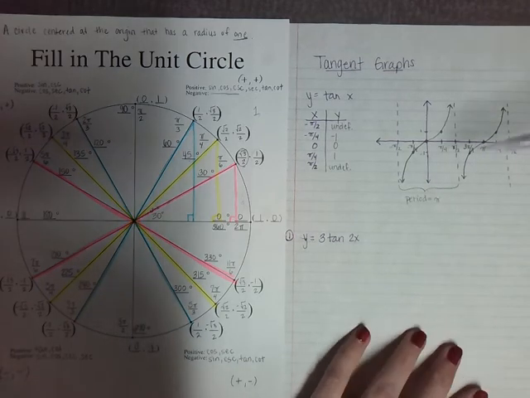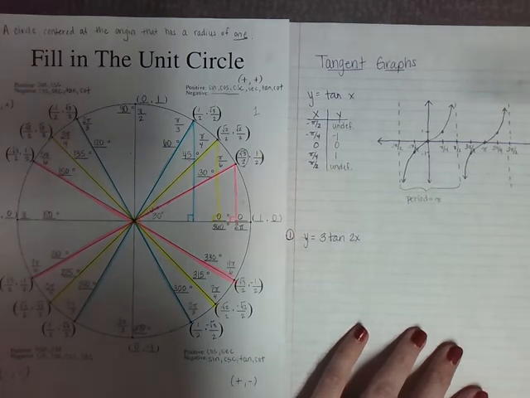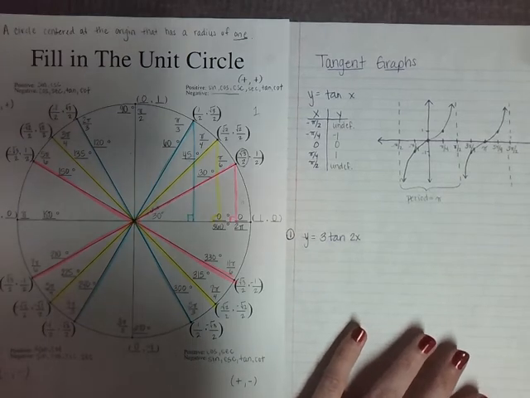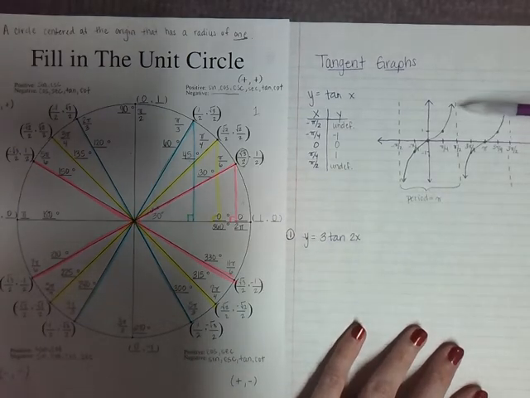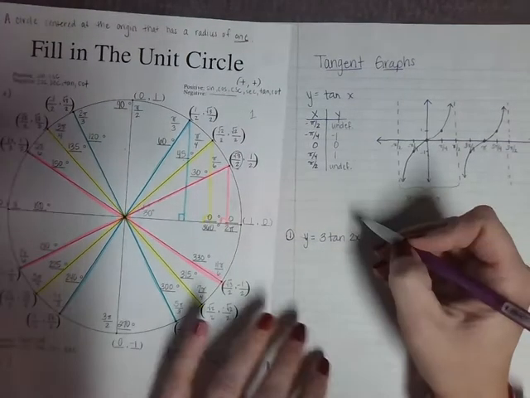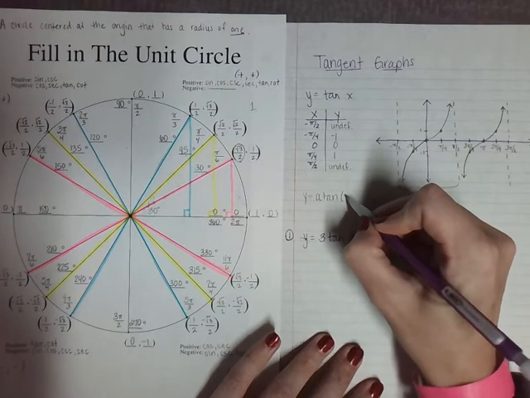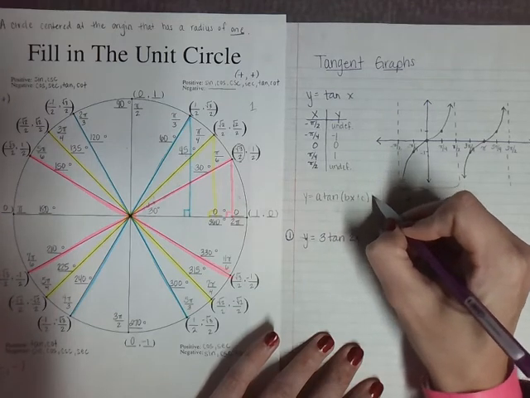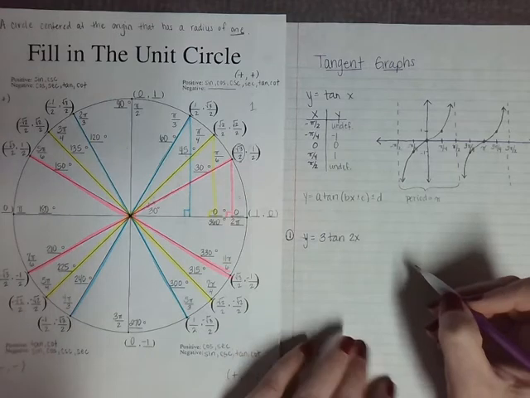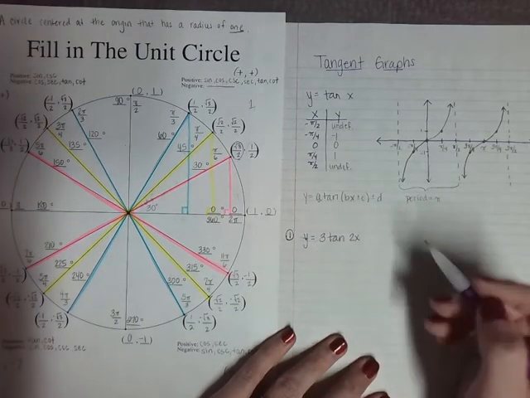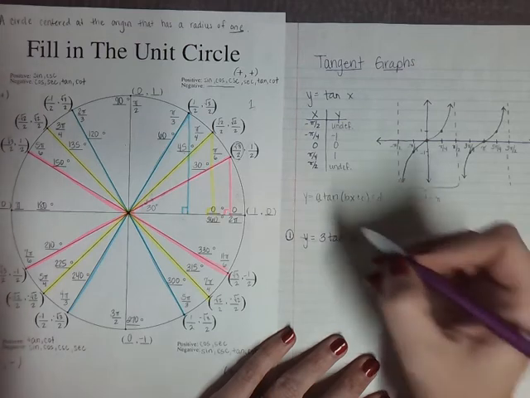Now, tangent functions do have period. They don't have amplitude. Remember, with sine and cosine, amplitude was the distance from your midline to the highest or lowest point. And tangent graphs don't have a highest or lowest point because they go on to infinity up here and to negative infinity down here. So we don't call it amplitude, but we can have a stretch or a shrink. So if this is your tangent equation, everything's really similar to sine and cosine except for your A. That's not your amplitude anymore. Your A is your vertical stretch or your vertical shrink.